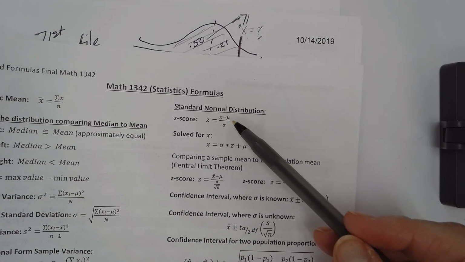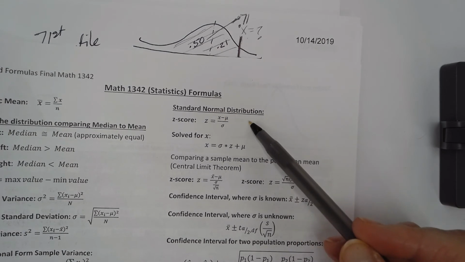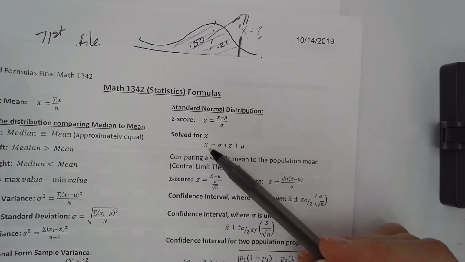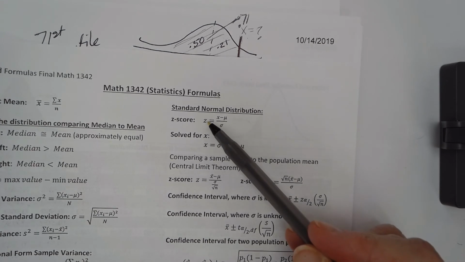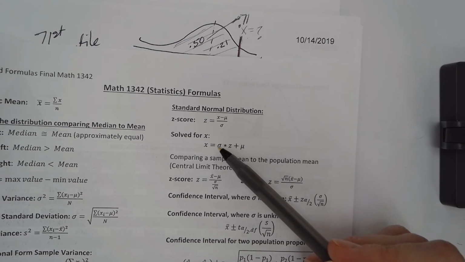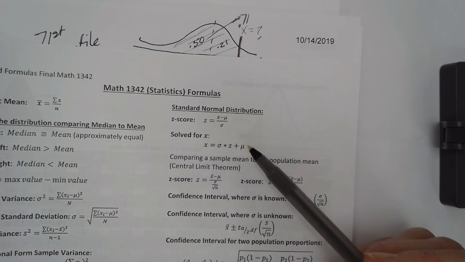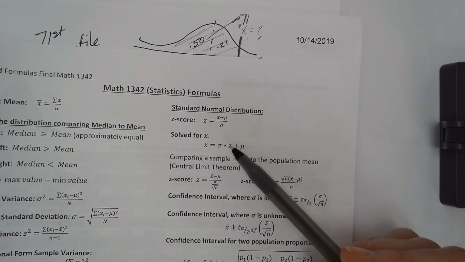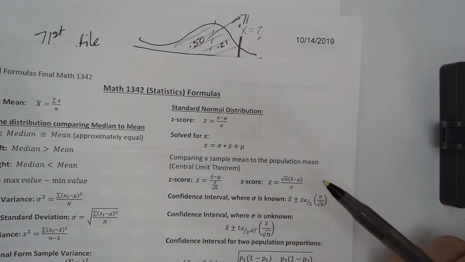Really all they did is take the z-score formula and solve it for x. They multiplied both sides by the standard deviation to get z times standard deviation, and then they added the mean to both sides. That's how they got this formula.